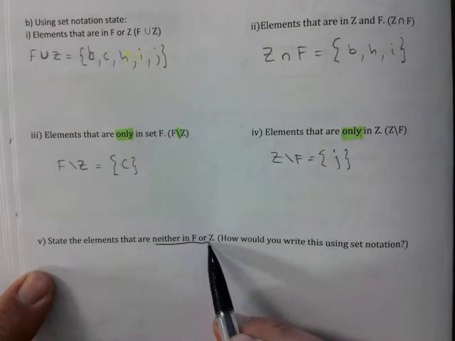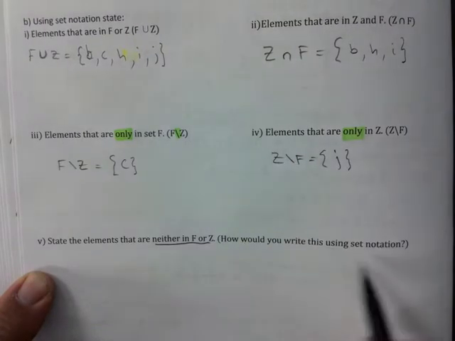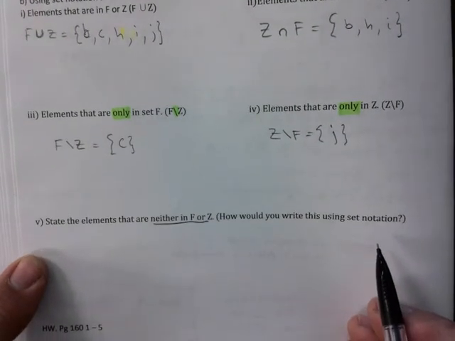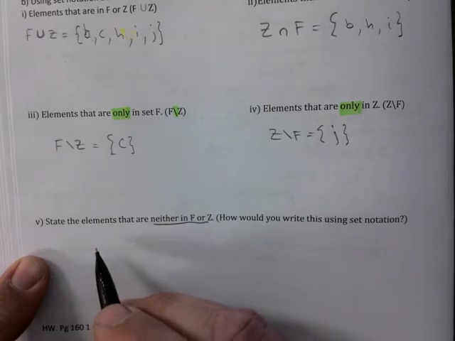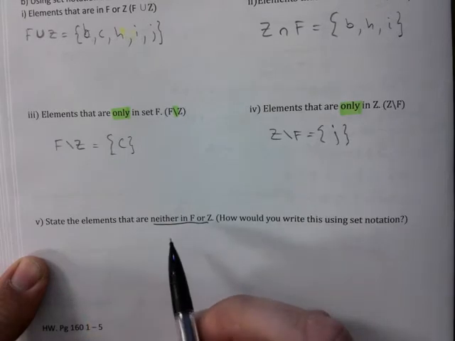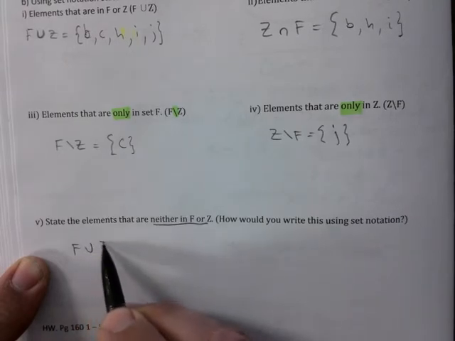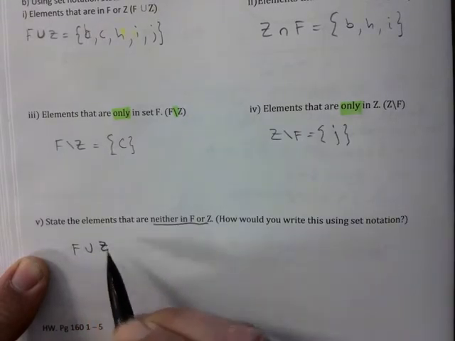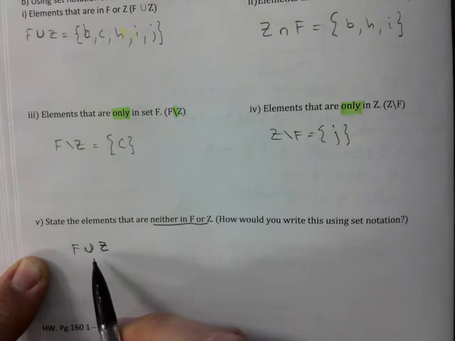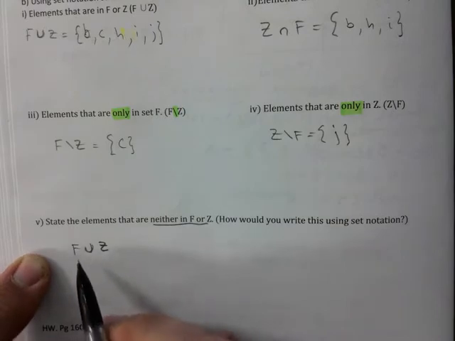Elements that are neither in F or Z. How would you write this using the notation? Do you remember that? Outliers. So this is how I want you to think of it: F or Z, correct? What's the fuss, right?